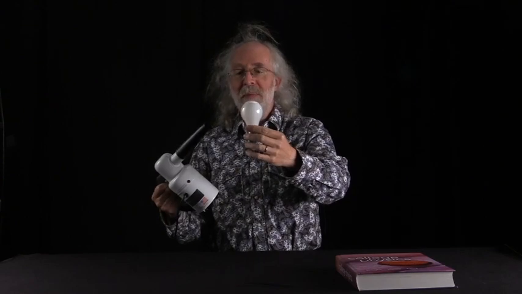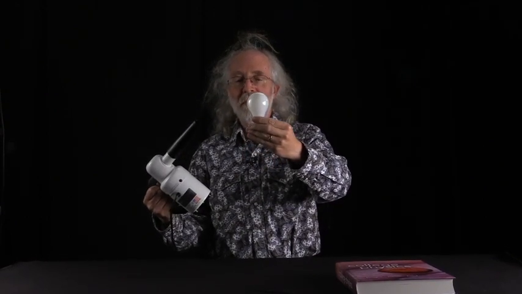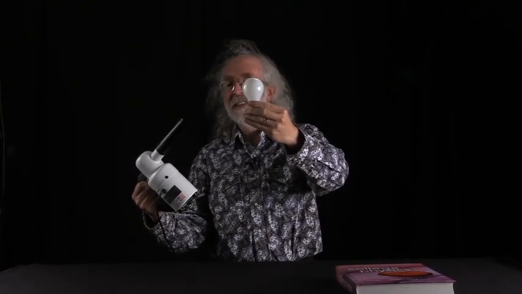This is a little demonstration involving a blower, which makes very, very fast motion of the air. Lots of motion of the air there. I'm going to blow it over the top of this light bulb, and it turns out the light bulb will actually levitate. I can make it stand in the air.